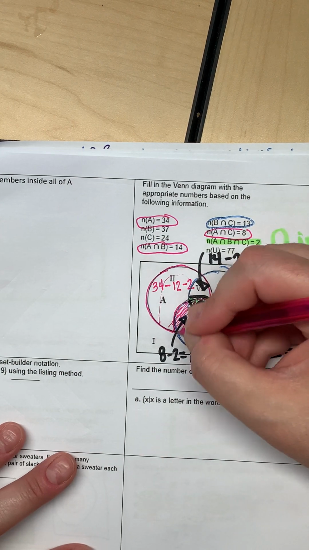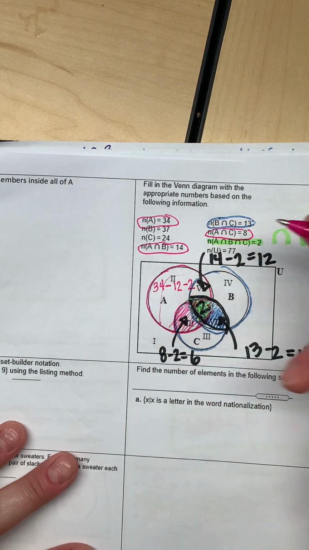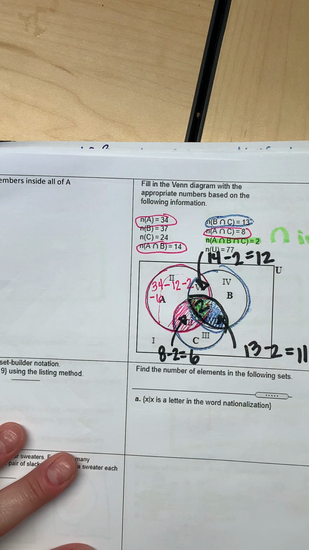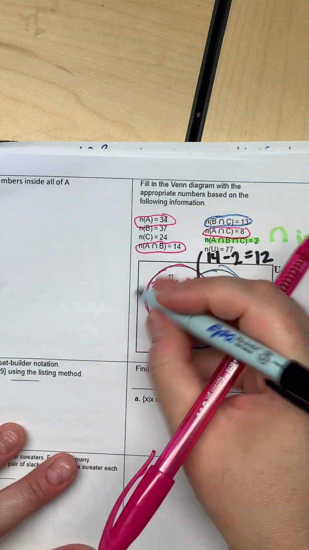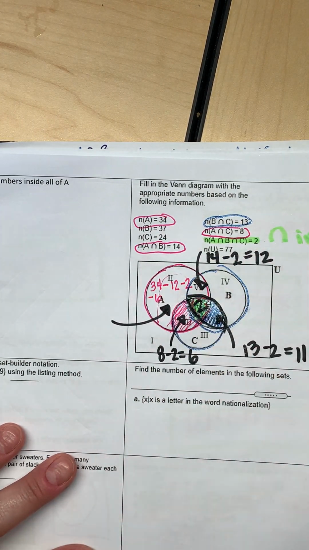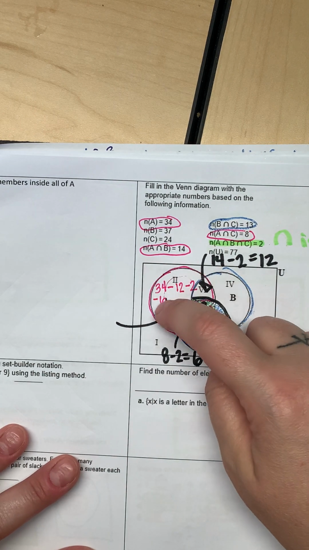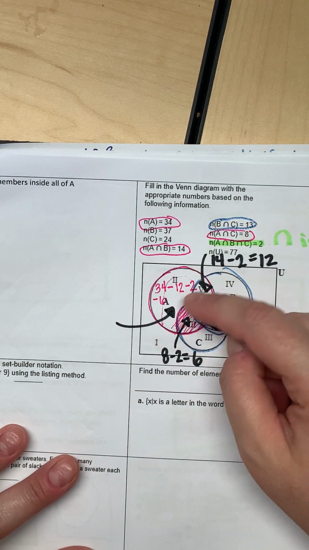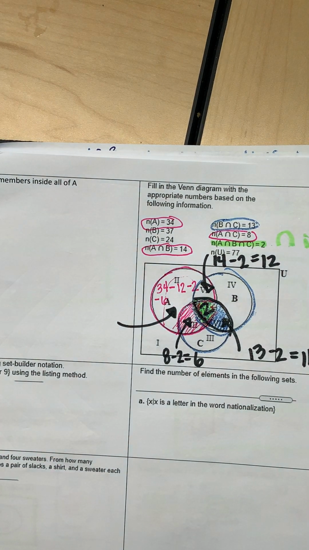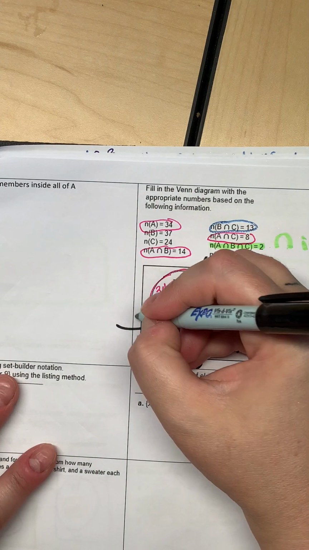Then we're going to subtract off this bottom left piece of 6. And that should give me this piece of the A that is not overlapping with anything. So let's see, 34 minus 12 minus 2 minus 6, 14.